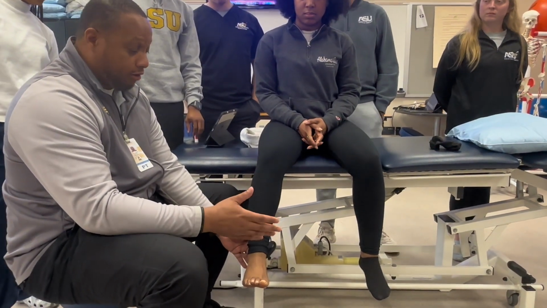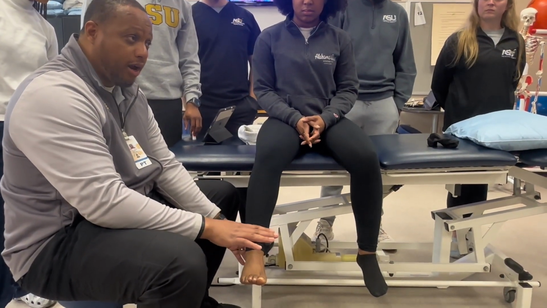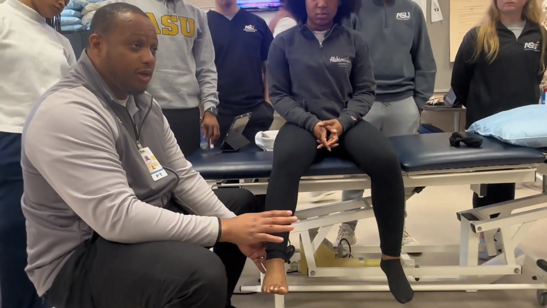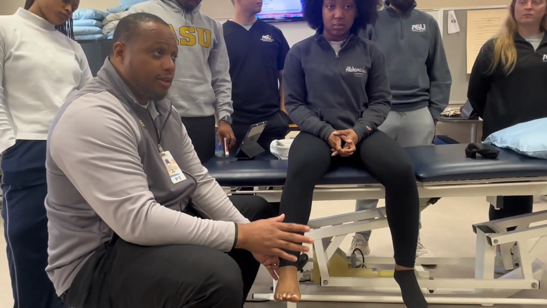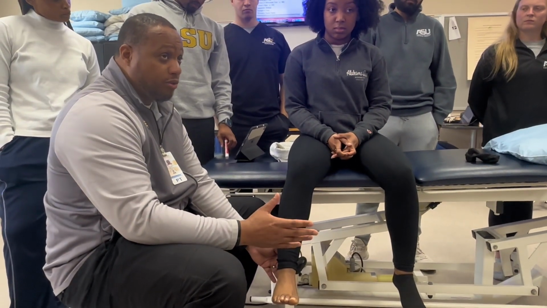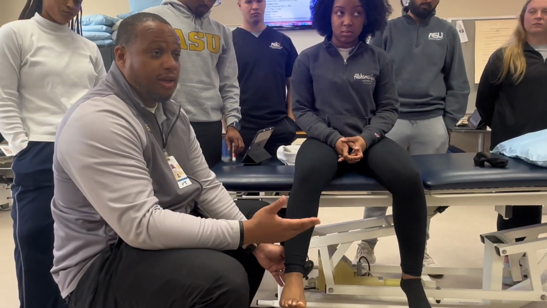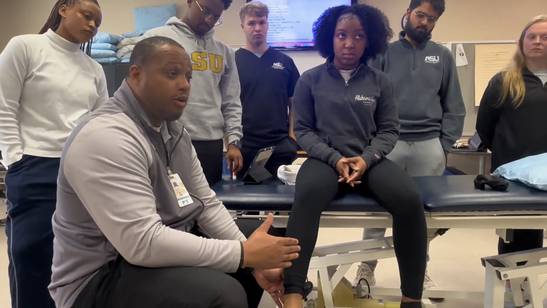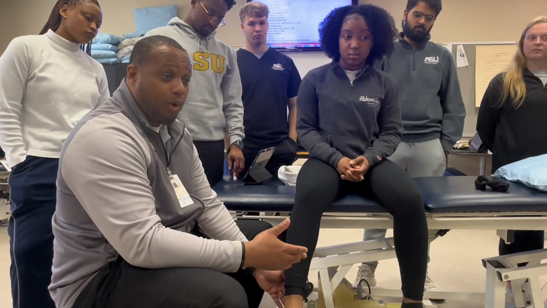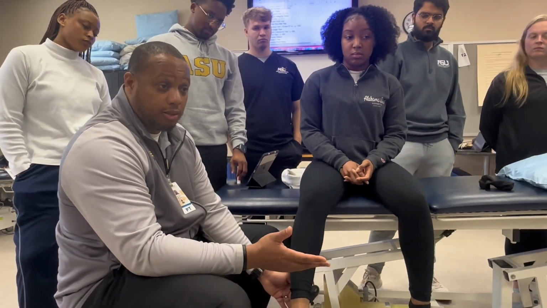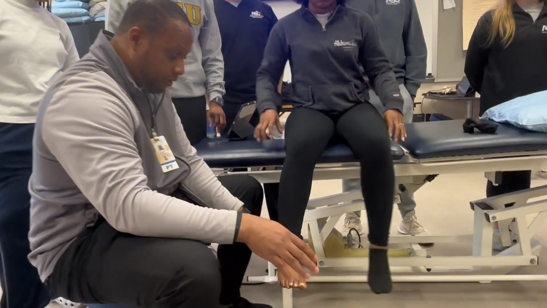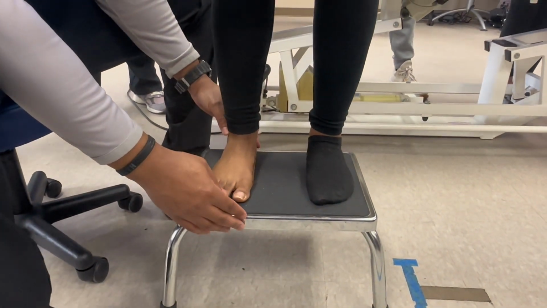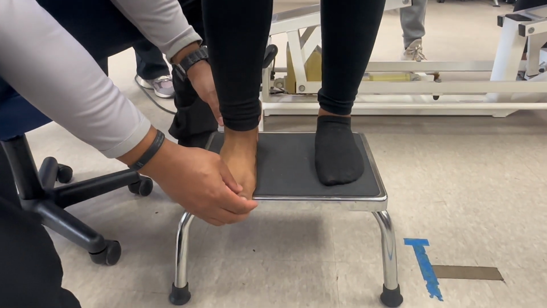All right. Now she's going to stand. This is the weight bearing portion. So you have the windlass non-weight bearing, and then the windlass weight bearing. Non-weight bearing may not reproduce symptoms, so we see if weight bearing reproduces symptoms. Or non-weight bearing may produce symptoms, while weight bearing produces worse symptoms. Stand with both feet on this, placing your metatarsal heads at the edge.